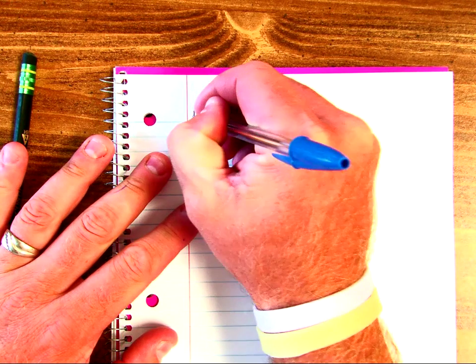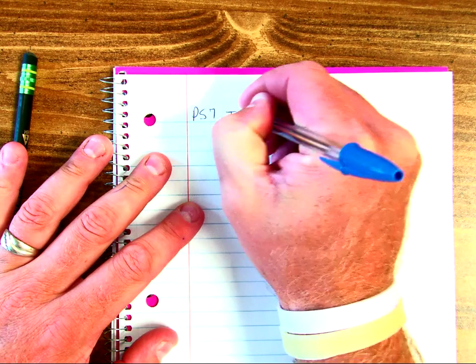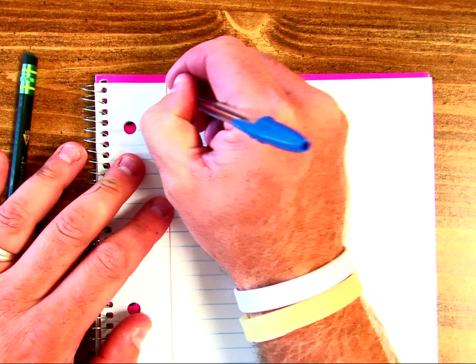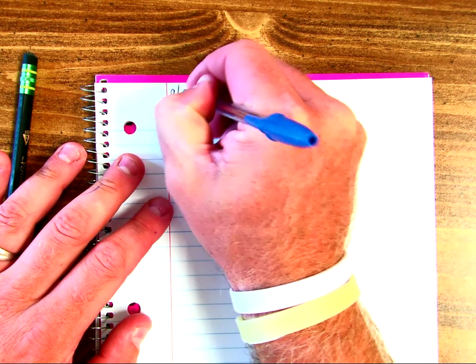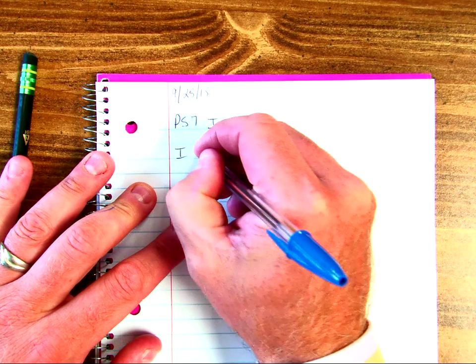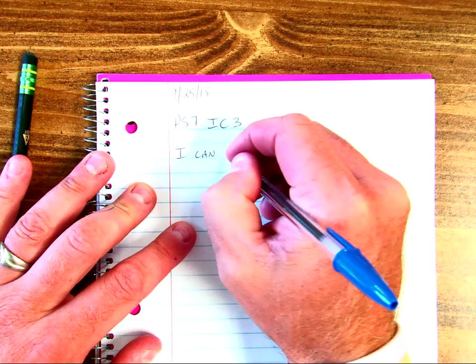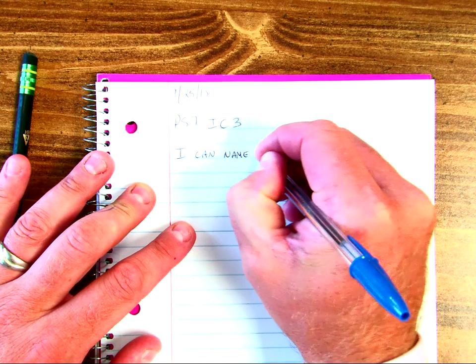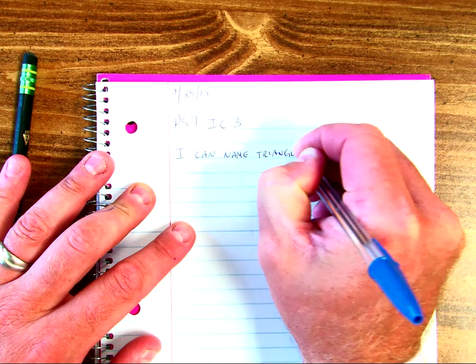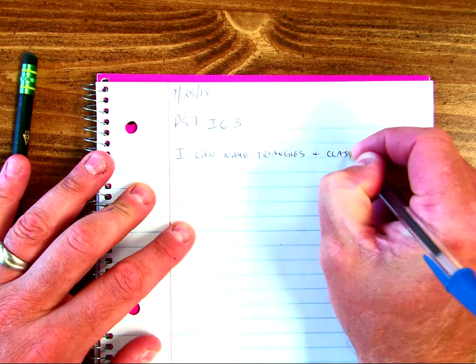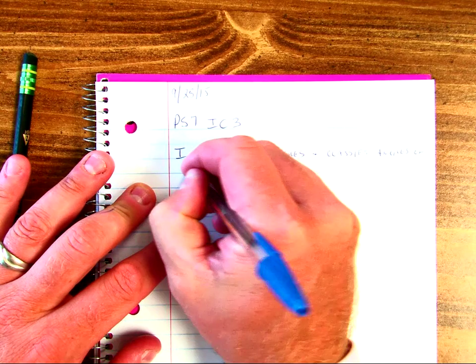All right, here we go. Power Standard 7, I can Statement 3. Today's date is 9/28/2015. I can name triangles and classify angles of triangles.